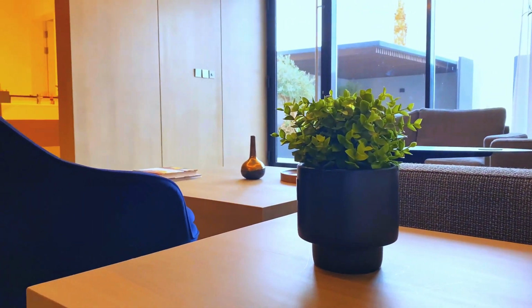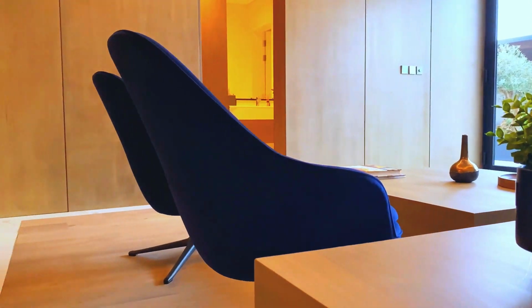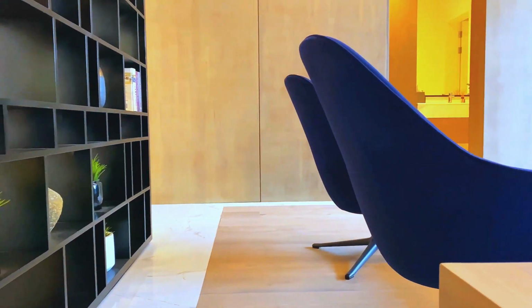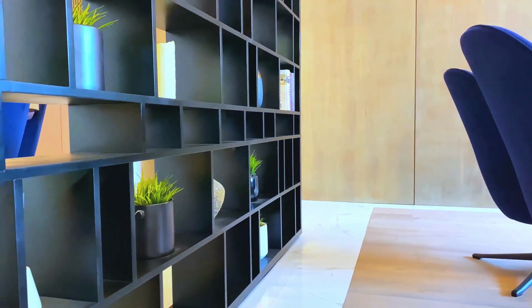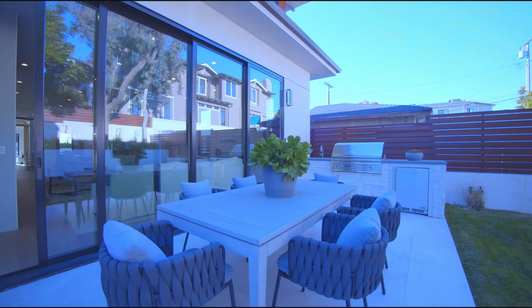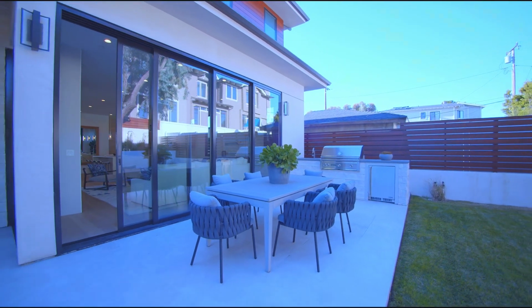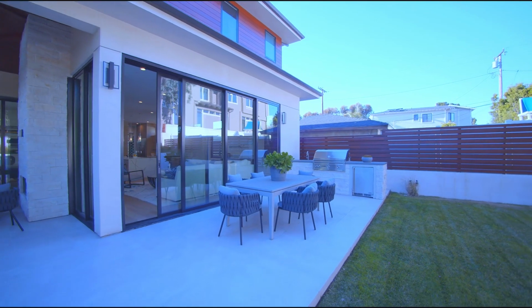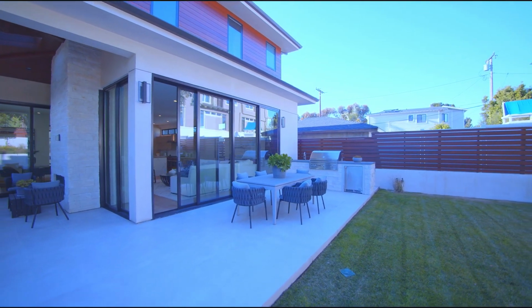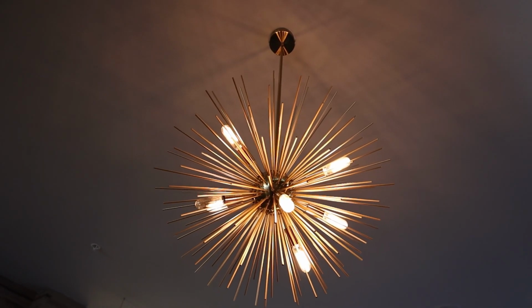To create the atmosphere you want, it's essential to find the right balance between different types of lines. Zigzag lines, like the ones created by stairs, can be intriguing, but it's best to use them sparingly for the most impact. Number 4, light.